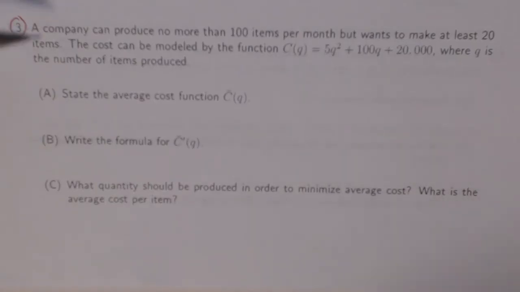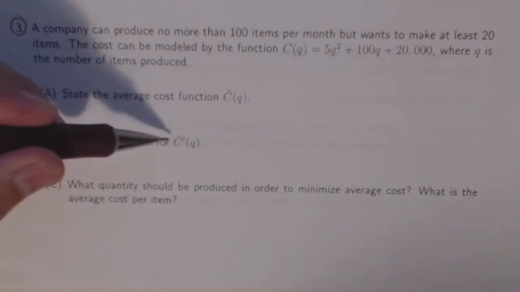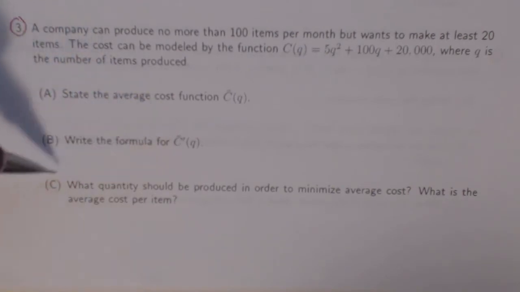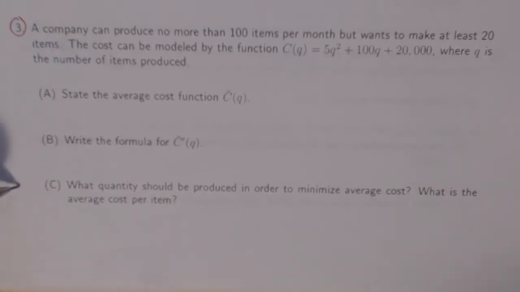Okay, so number 3 says a company can produce no more than 100 items per month, but wants to make at least 20 items. The cost can be modeled by the function C of Q equals 5Q squared plus 100Q plus 20,000, where Q is the number of items produced. And we want to create an average cost function. We want to write the formula for the derivative of the average cost function. And finally, we want to find out the quantity that should be produced in order to minimize average cost. So there's our optimization problem right here.